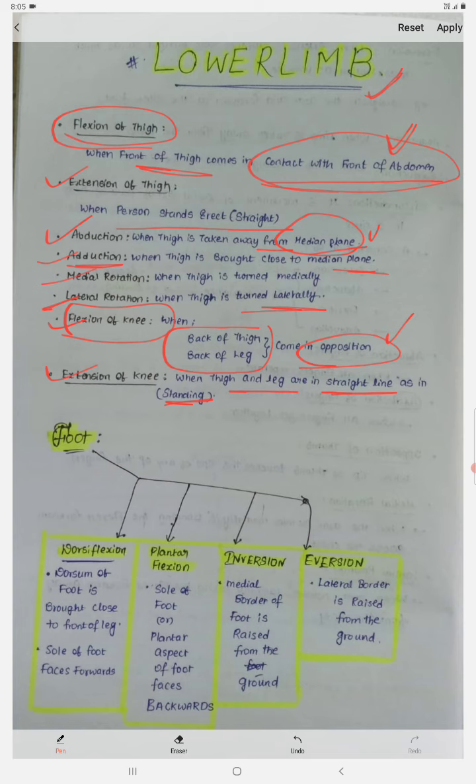These are the movements of the lower limb. And coming to the foot, these are very important movements. Remember each and every movement of the foot, like dorsiflexion, plantar flexion, inversion and eversion of the foot. Now let us discuss in detail. The dorsiflexion means the foot consists of two parts, like the dorsum of the foot and the sole of the foot, and the dorsum of the foot is brought closely to the front of the leg. Okay, this dorsum of the foot is brought closely to the front of the leg.